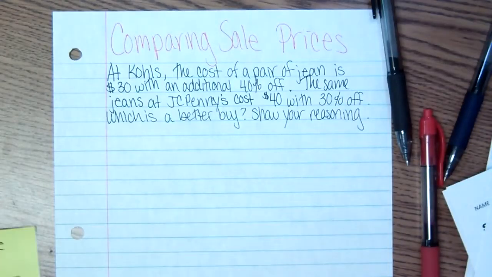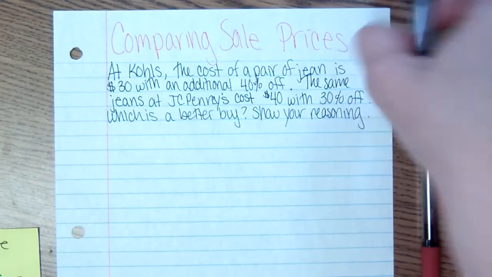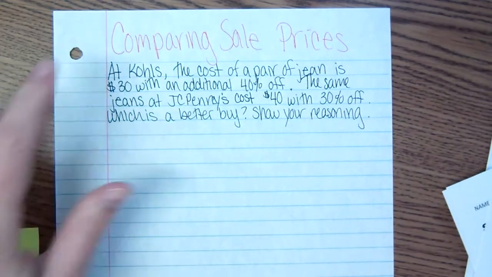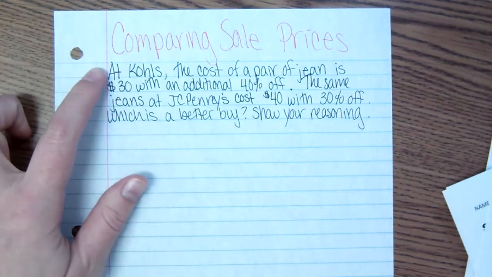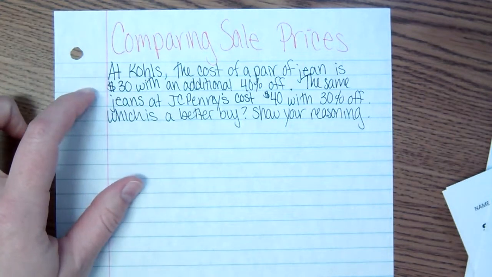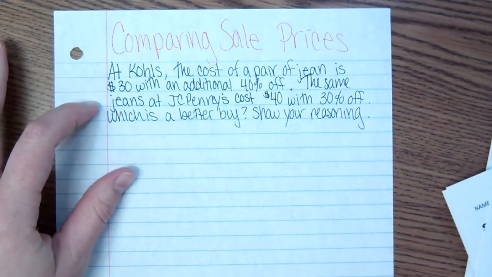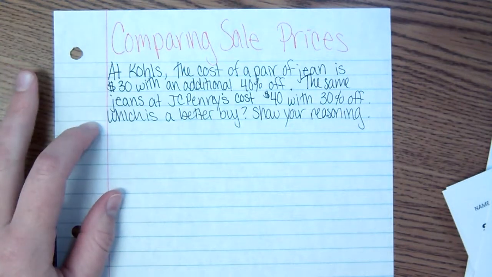Okay, comparing sale prices. This is as real world as it gets, folks. I mean, you need to know how to do this stuff or else you're just throwing your money away. At Kohl's, the cost of a pair of jeans is $30 with an additional 40% off. The same jeans at JCPenney cost $40 with 30% off. Which is a better buy?